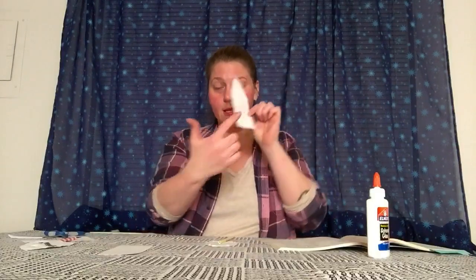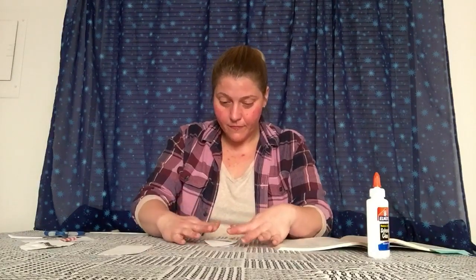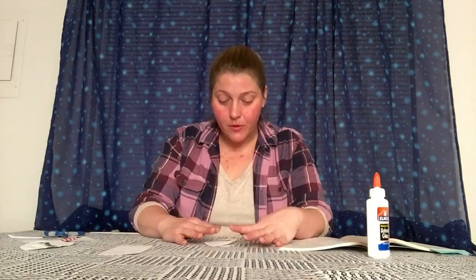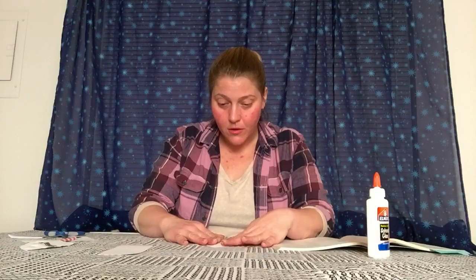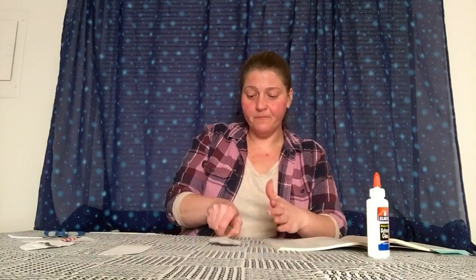And then I'm going to take my bird and lay blank side down on top of it. And once it's lined up, you can start to push it down so the glue touches the bird part of the paper. See?